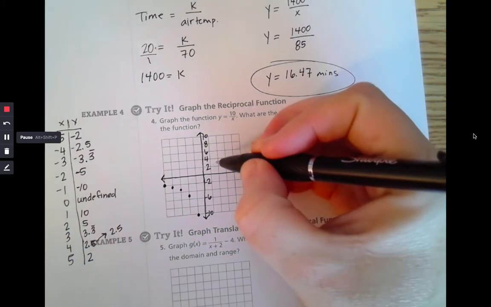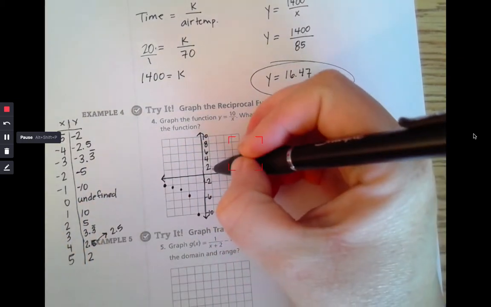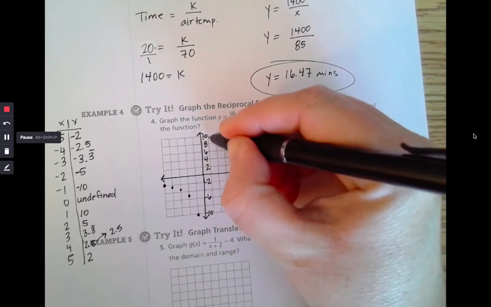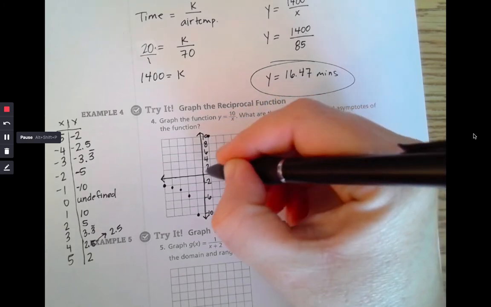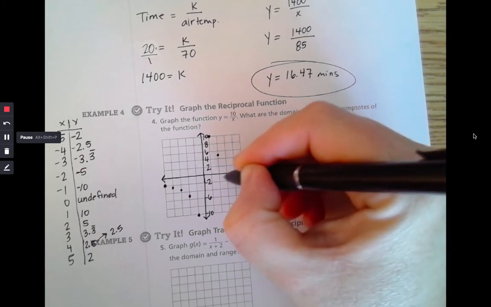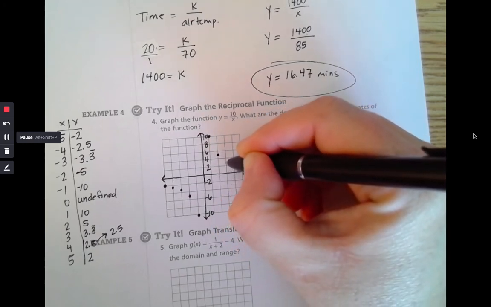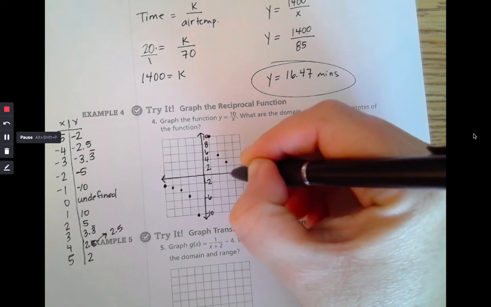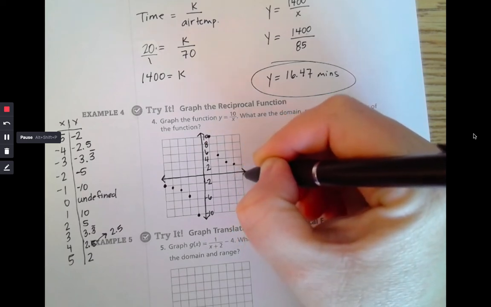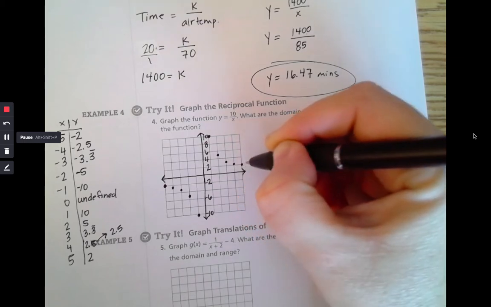Now I'm going to graph the others on the other side of 0. At 1, I've got 10; at 2, 5; at 3, 3.3; at 4, 2.5; and at 5, 2.